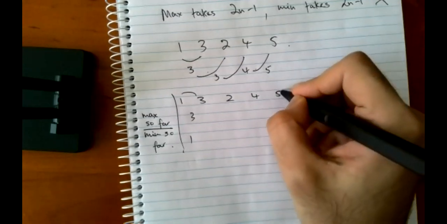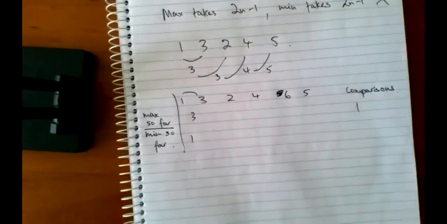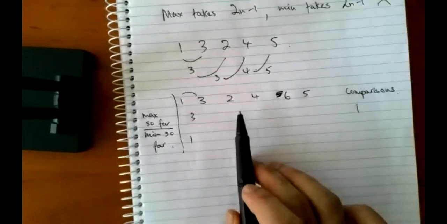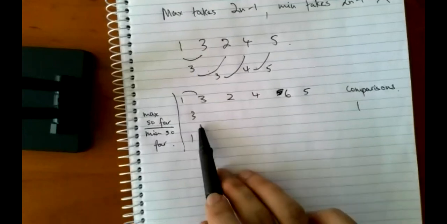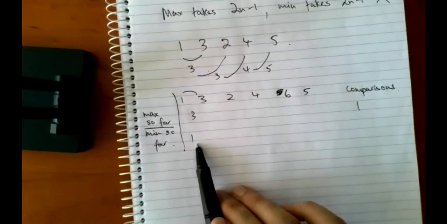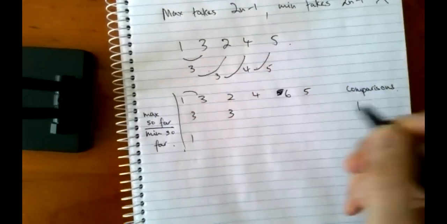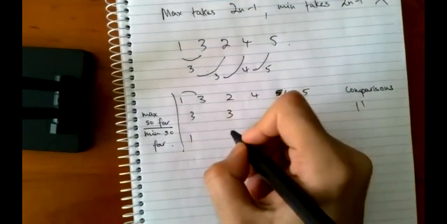Actually, let me just bring this up to be an even number so that we have a direct analogy to the question. Okay, next we are going to compare with the new number 2. However, that new number has to be compared with both the max so far and the min so far. Right, so to find the new max so far, we need one more comparison, and to find the new min so far, we need another comparison. Do we agree?